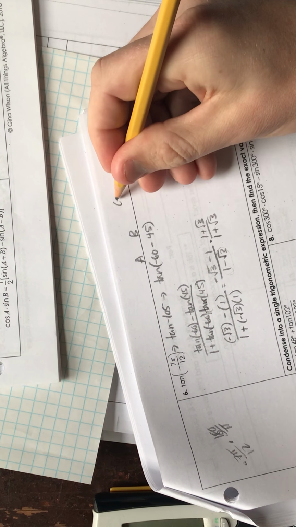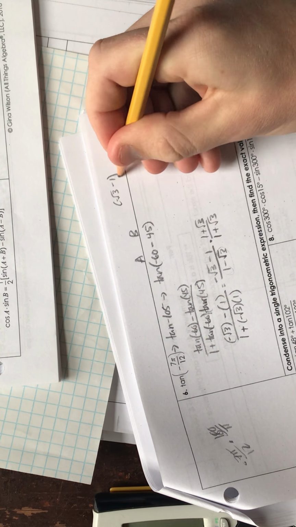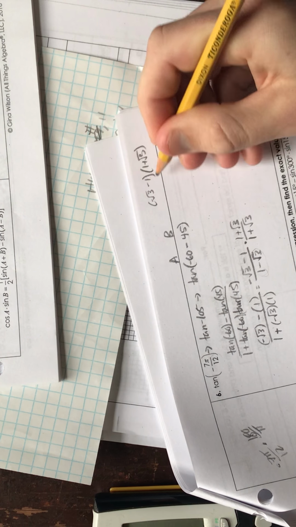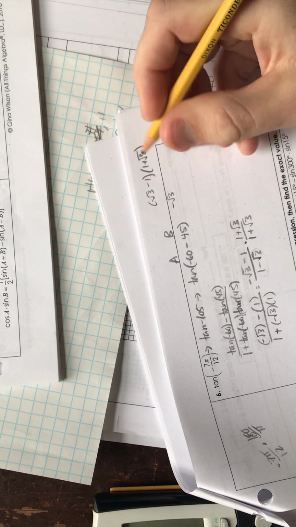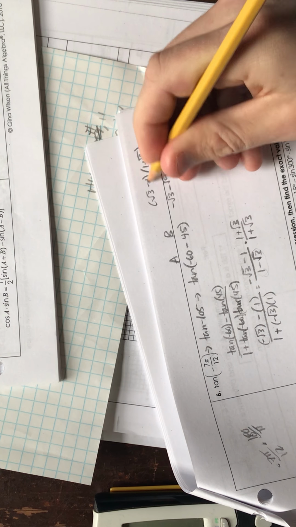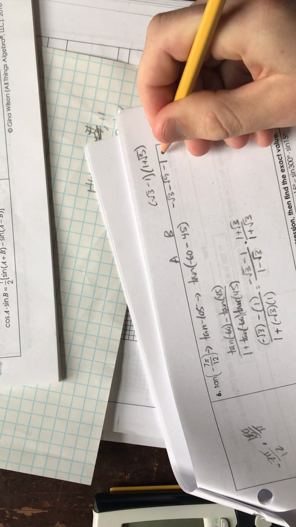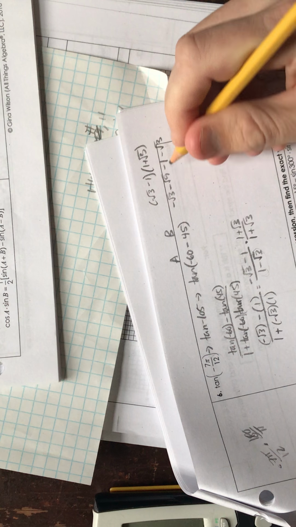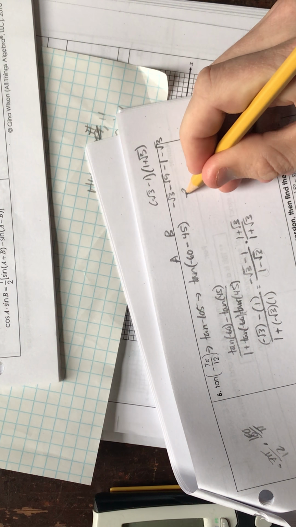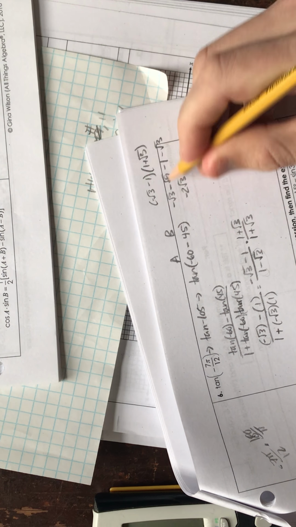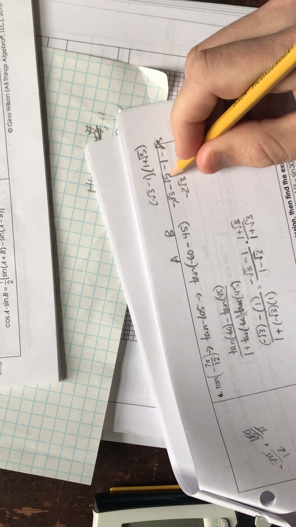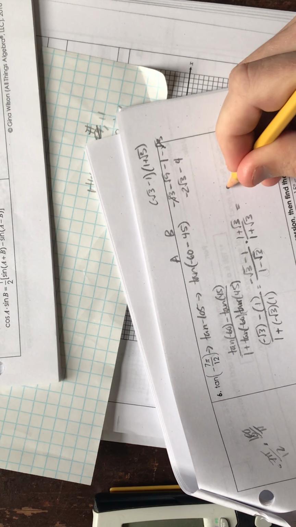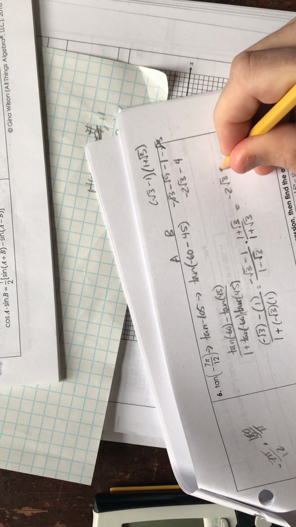For our numerator, we got to FOIL this guy right here, right? So that's going to be negative square root of 3 minus the square root of 9 minus 1 minus the square root of 3. So when I simplify this guy down, it looks like I'm going to have negative 2 square root of 3. That's those two guys combined. And this is going to be negative 3 minus 1 is negative 4. So my new numerator is negative 2 square root of 3 minus 4.